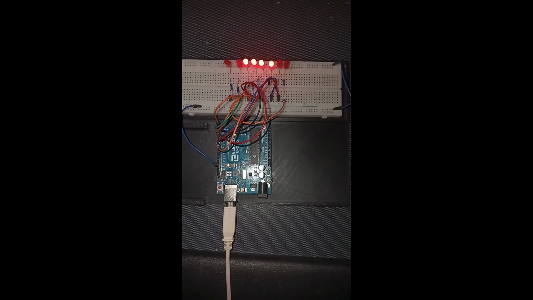Okay, everybody, so here we go. This is my completed circuit for the Blinky Toy exercise or assignment over at UAT, Robotics 211. As you can see, it's working pretty good.